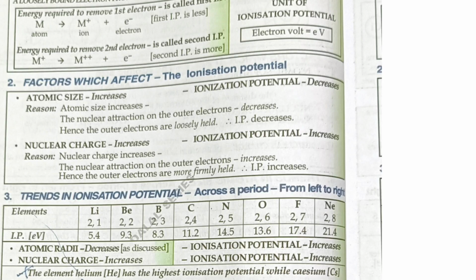Factors on which ionization potential depends. As atomic size increases, ionization potential decreases. As atomic size increases, the nuclear attraction on the outermost electron decreases, hence the outermost electrons are loosely held and ionization potential decreases. Ionization potential is the minimum energy required to remove the outermost electron. If the nuclear charge is increased, then the attraction of the nucleus with the outermost electron is more, so we cannot remove that electron easily.